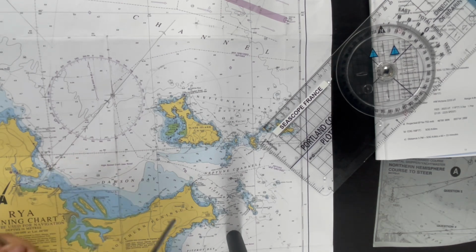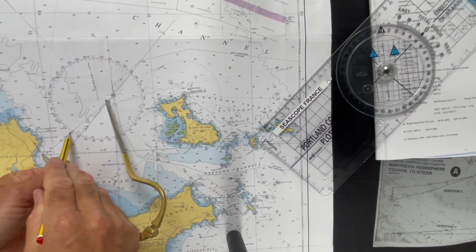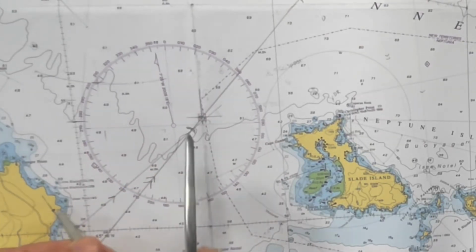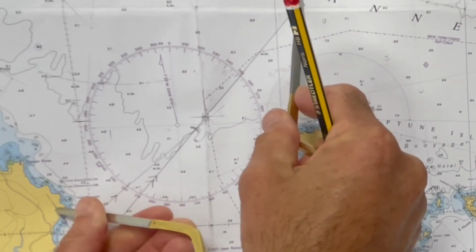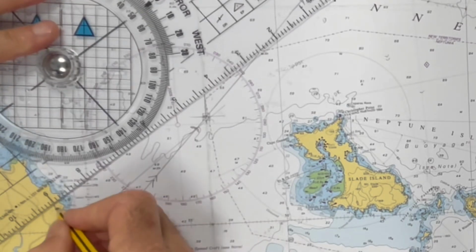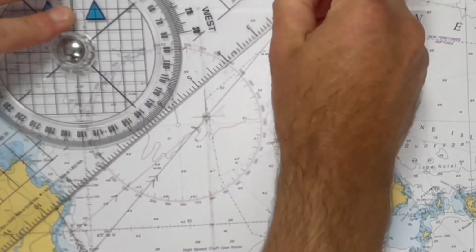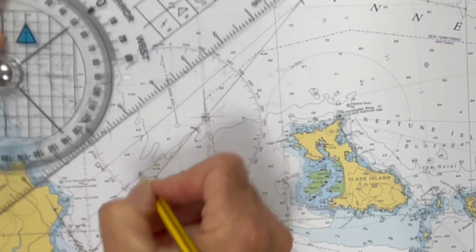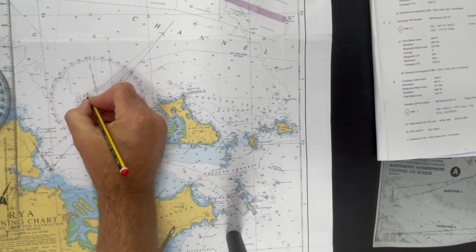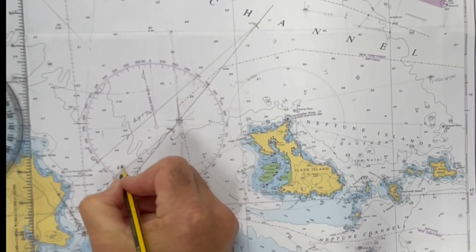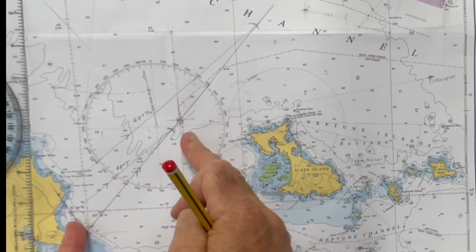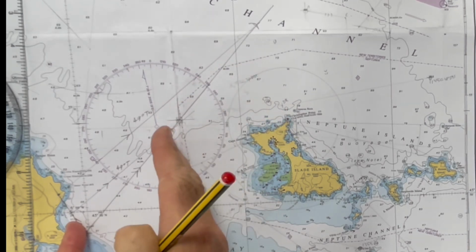Half an hour of tide. Distance travelled in half an hour. Whole hour of tide. Distance travelled in 1 hour. Course to steer. Exactly the same, parallel. 49 degrees. So it makes no difference, but it just means it would fit on the chart better. If you were running out of chart, you would do a half an hour plot.